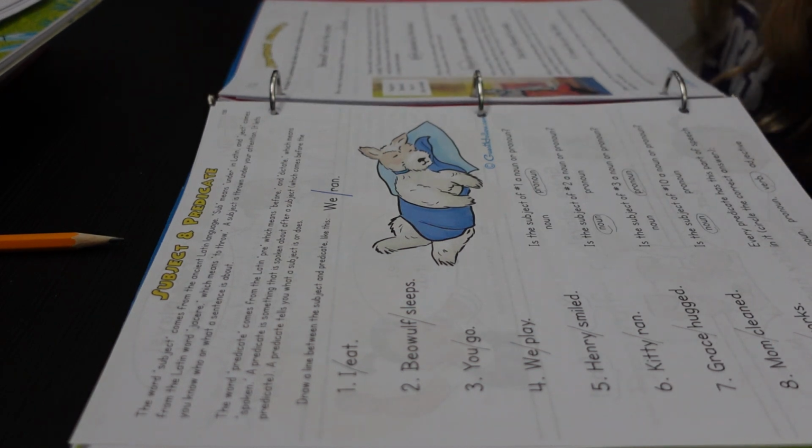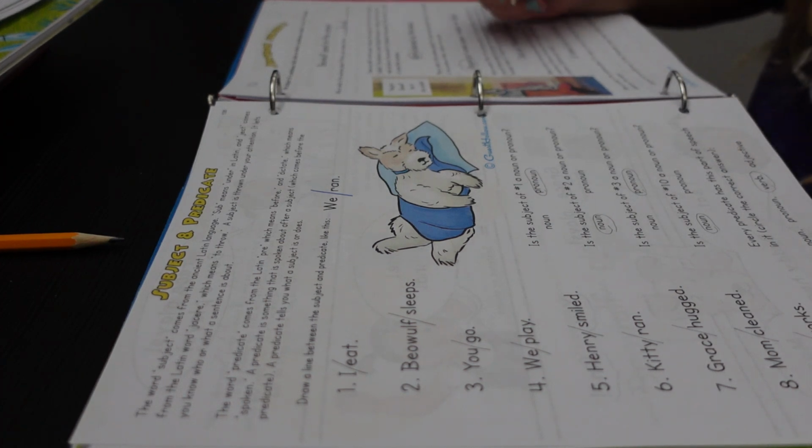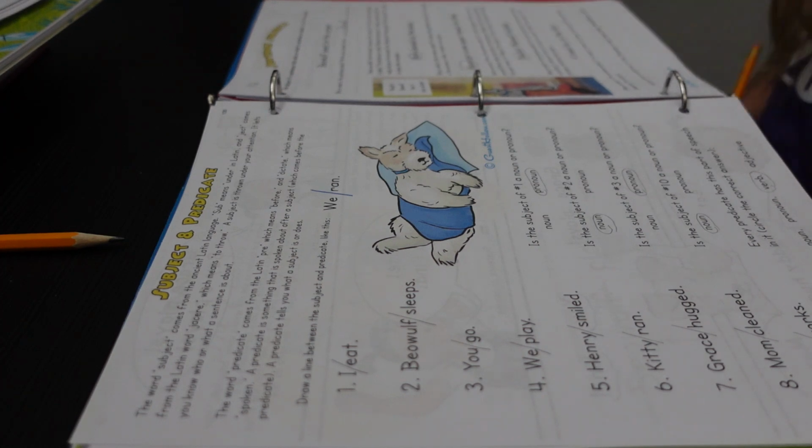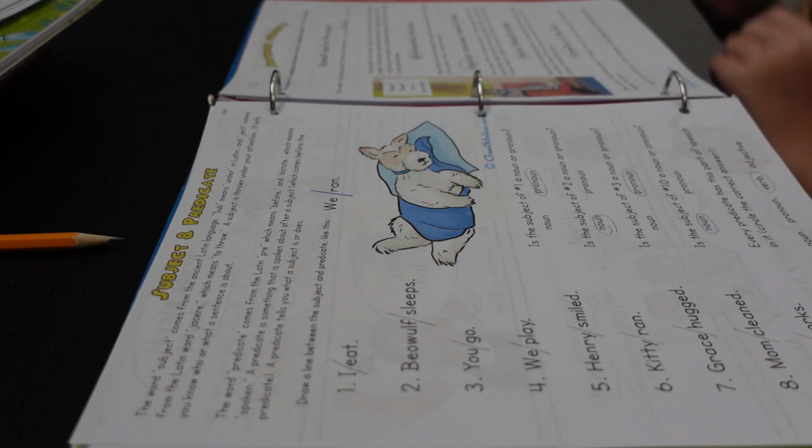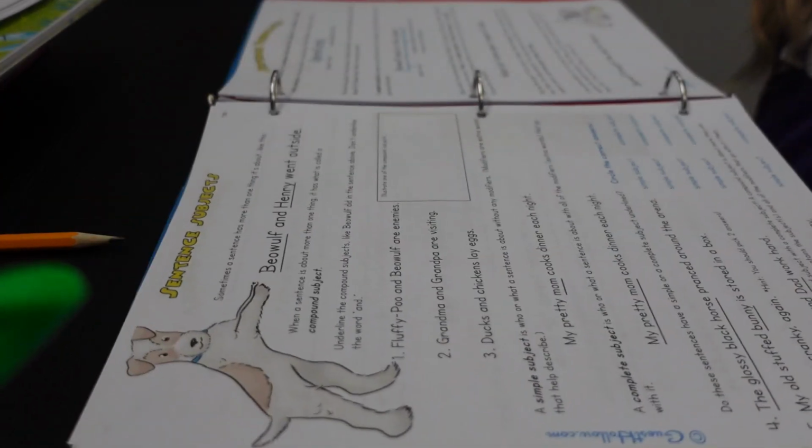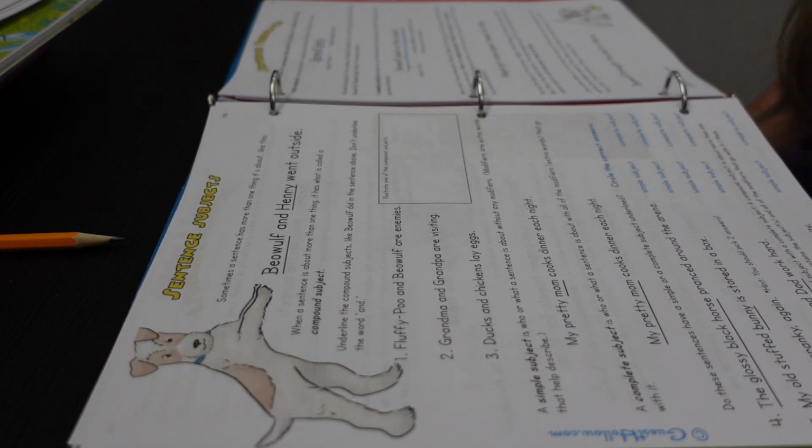Abigail. Dad put Beowulf outside. So remember, who or what is doing something in this sentence? So who is this sentence about? Who's the subject? Dad. So Dad is putting Beowulf outside. A towel lay on the floor. What or who is the sentence about? Towel. So subjects are usually easy to find, but always remember to ask yourself who or what the sentence is about. All right, next page, sentence subjects.